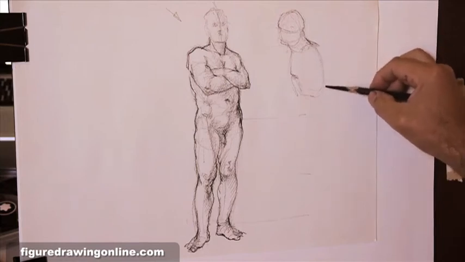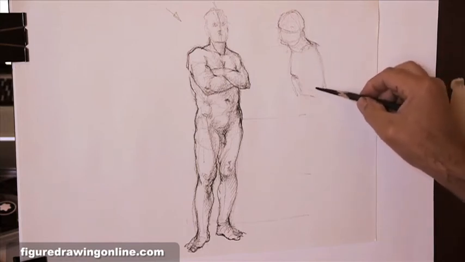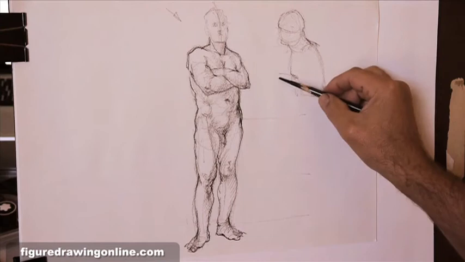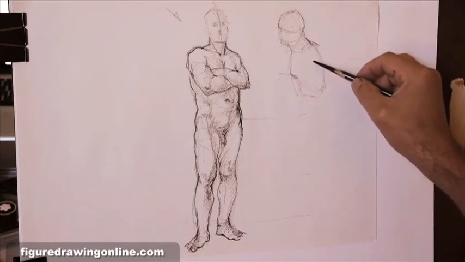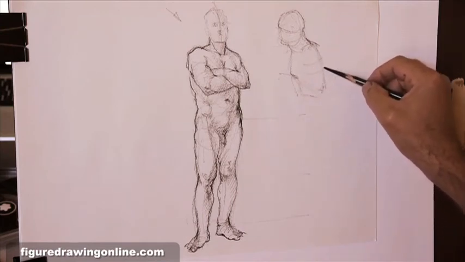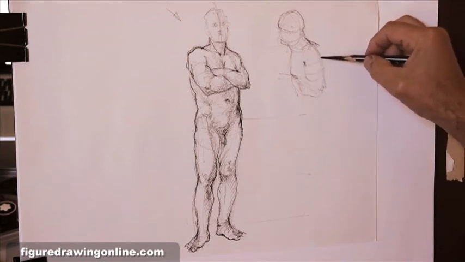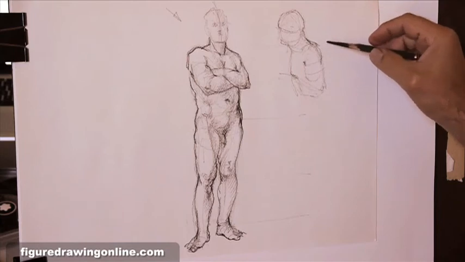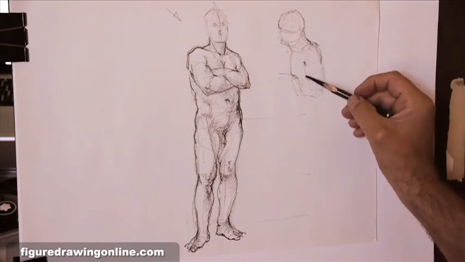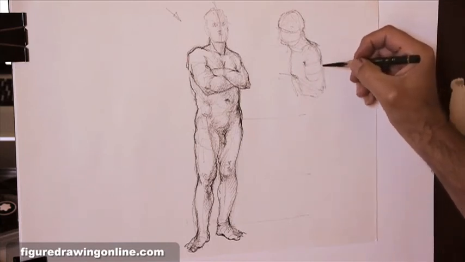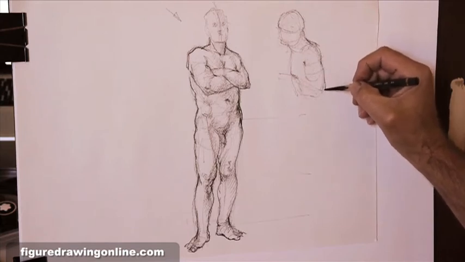It's almost like it fills itself in. With the arms, you can notice the use of the contour lines, these lines across, how beneficial they are in describing the volume.